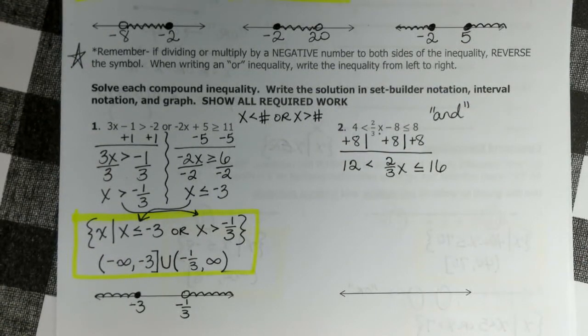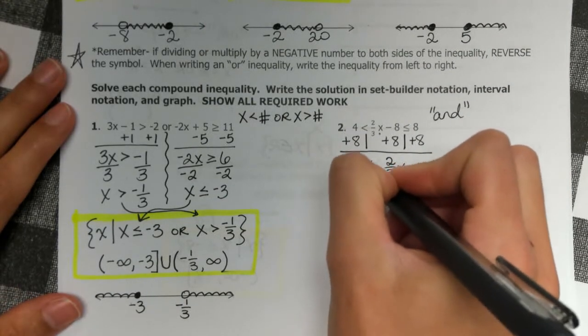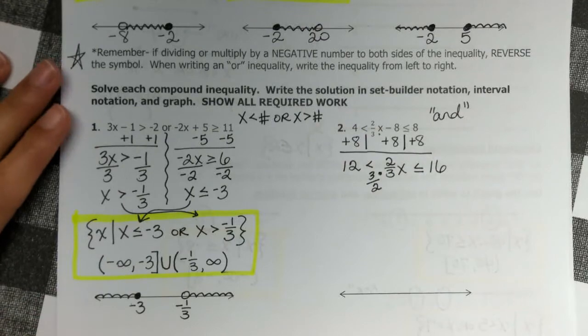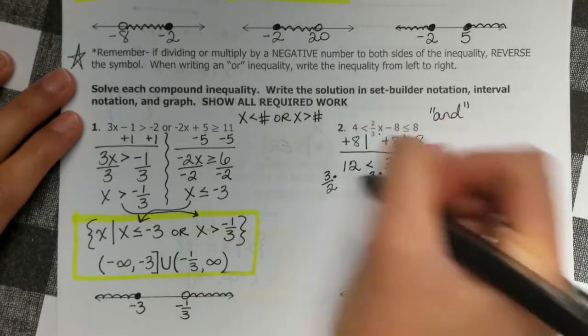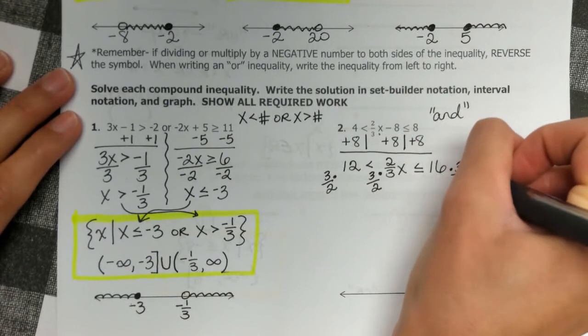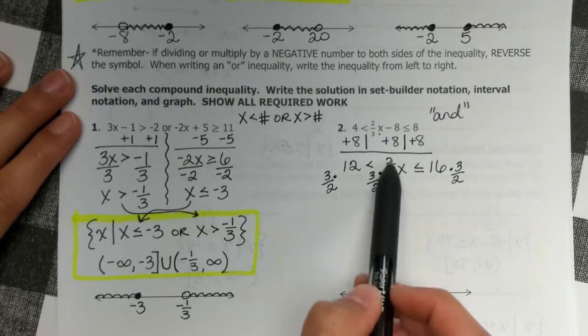All right, now if that were just a 2x, I would be dividing everything by 2. But this is a 2/3, so what do I do with the fraction? Multiply it by the reciprocal. So you're going to multiply it by the flip of that fraction. So you're going to multiply everything by 3/2. Do not divide by a fraction, or you will lose credit. Y'all understand that?